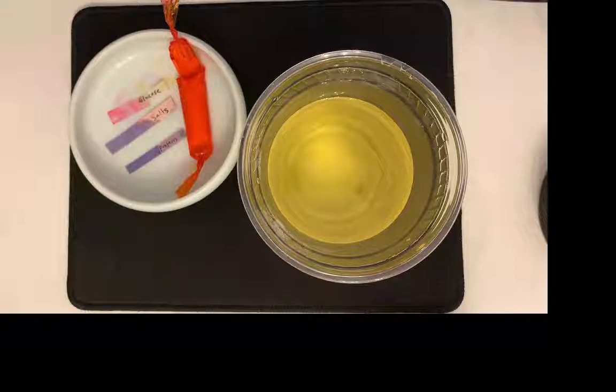Oh, I see. Okay, so if the protein did not move into the dialysate, then it is still in the blood. And the glucose we know moved into the dialysate, and the salts moved into the dialysate.